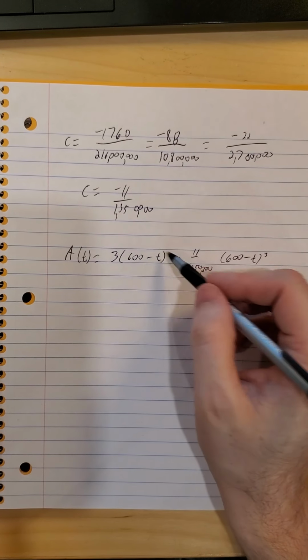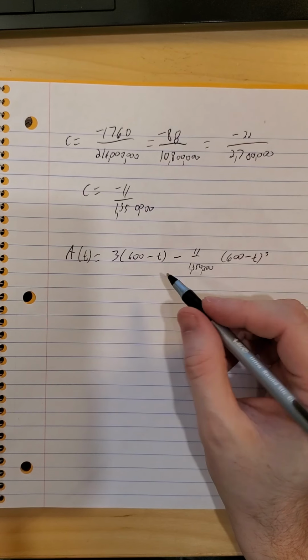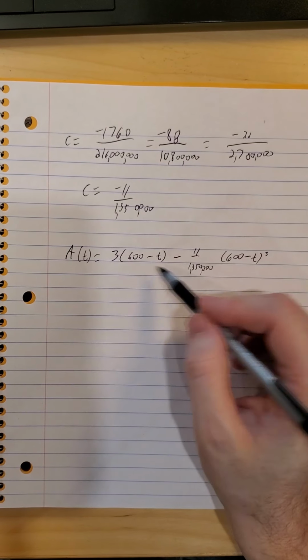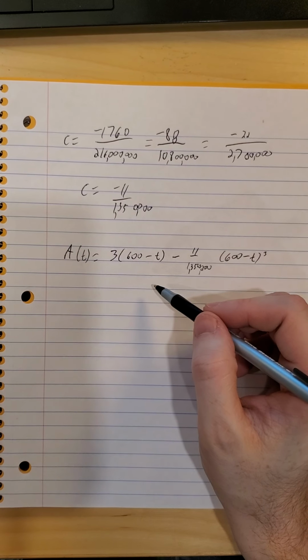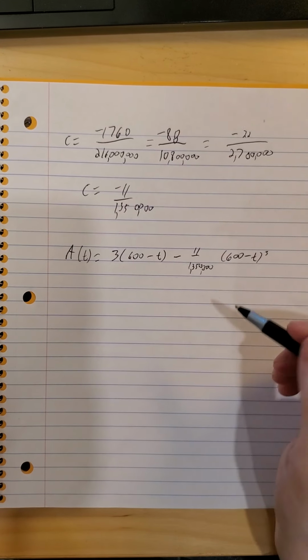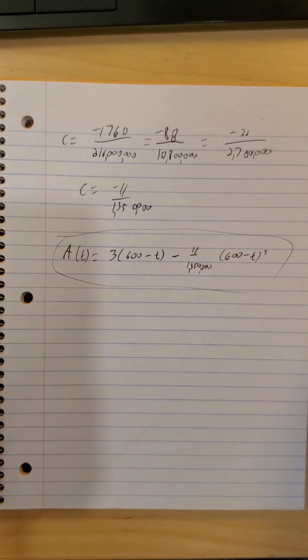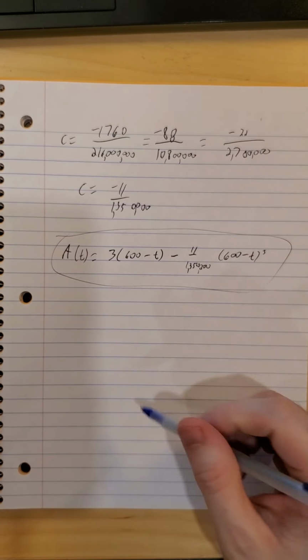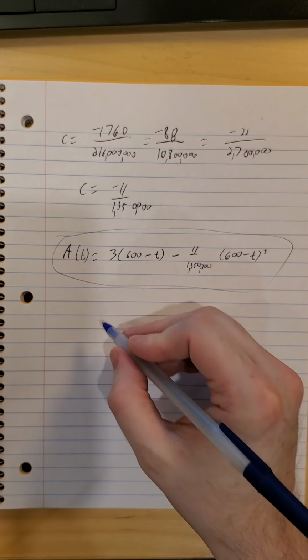You can write that with or without the 3 distributed, so you could also express the first part as 1800 minus 3t. This is our official equation for the amount of salt with respect to time t.